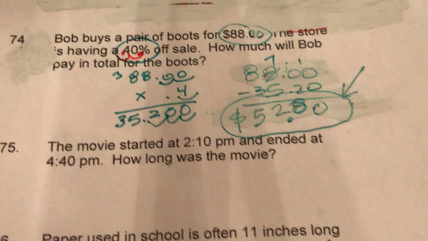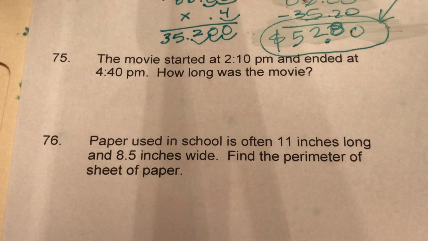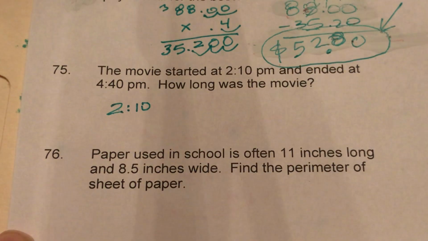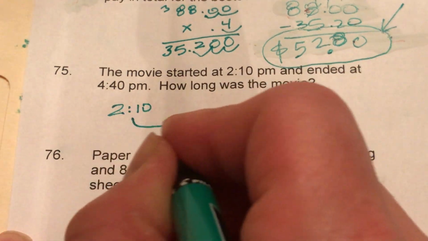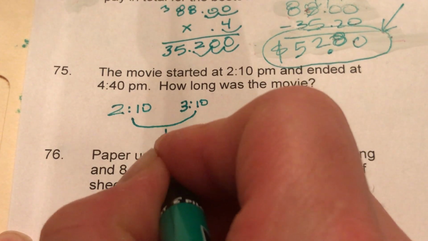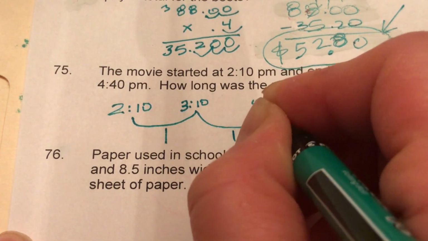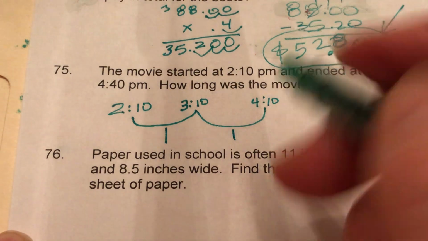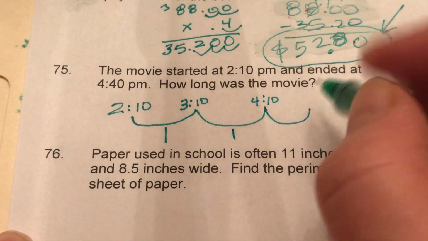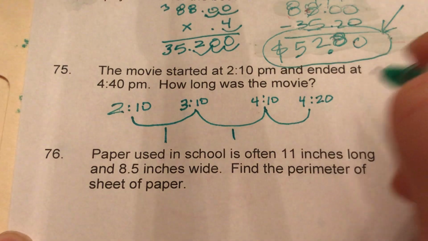Okay? Now the next one, the movie started at 2:10 p.m. and ended at 4:40 p.m. How long was the movie? What I like to do is just start at the time, write the time it started, and then move 1 hour to 3:10, just like that. You can put 1 hour down there, and then you'll move another hour to 4:10, and then just depending how you want to get to 4:40. I might just move in 10-minute increments.